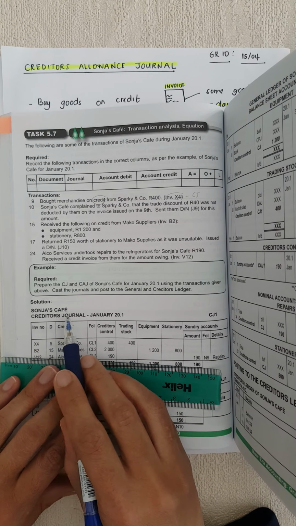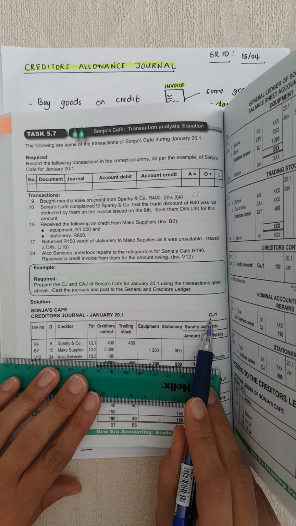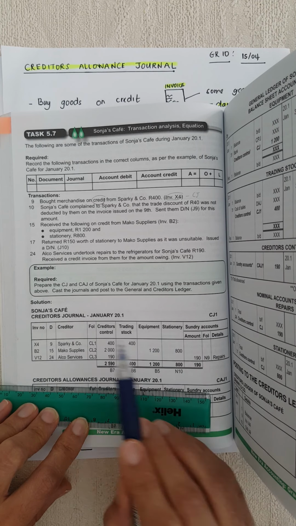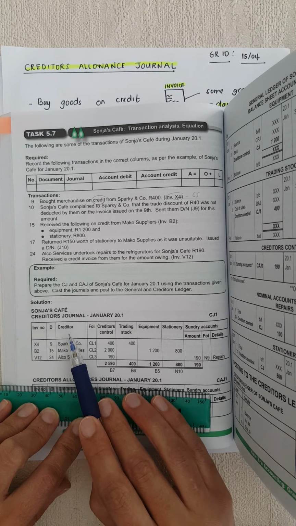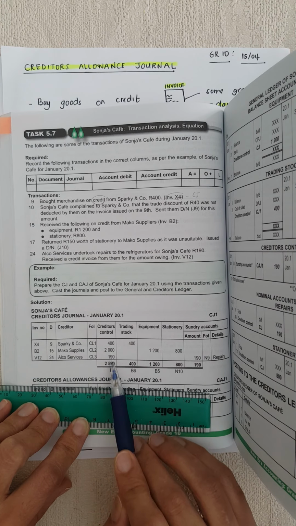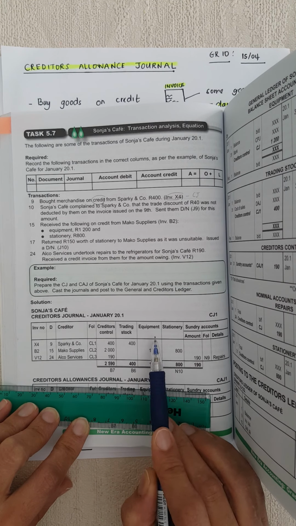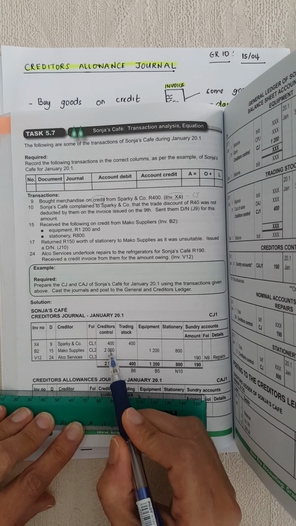So here it says Sonia's Cafe creditors journal for January. And remember your folio, you've named it CJ1. So we have all these headings here where we have to put in the invoice, the date, the creditor, who did we buy from, right? Then we have our creditors control for the total amounts of all the purchases that we've made on credit, and then we're dividing it into what did I buy that for.